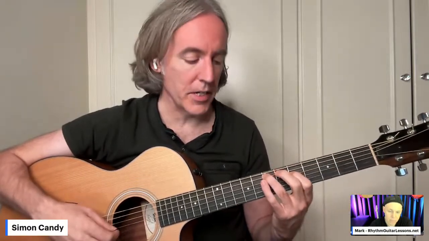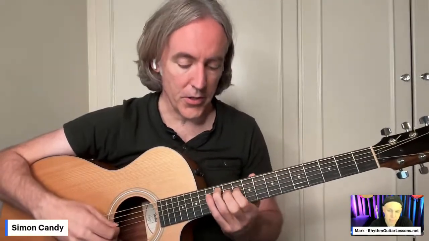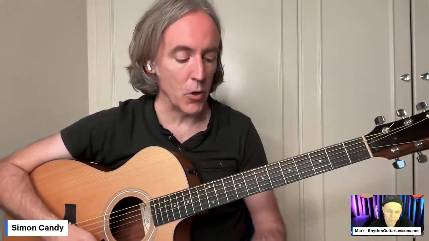These sorts of keys are good for the open strings, and we can get a bigger sound with the thirds, or we could just use them in the way that we were talking about before.